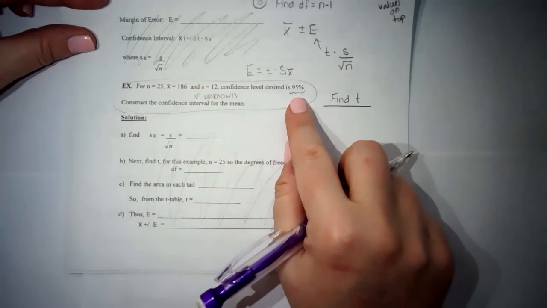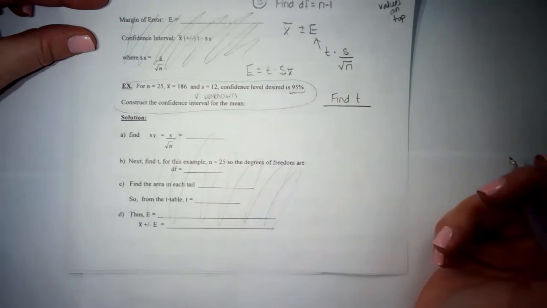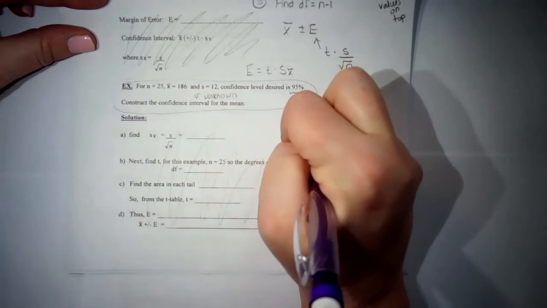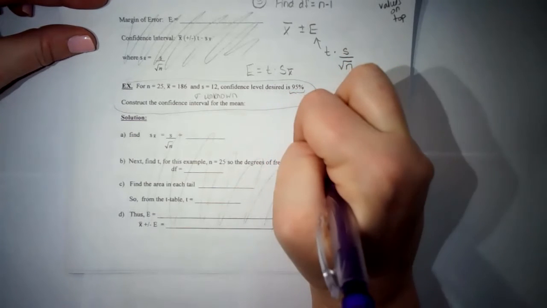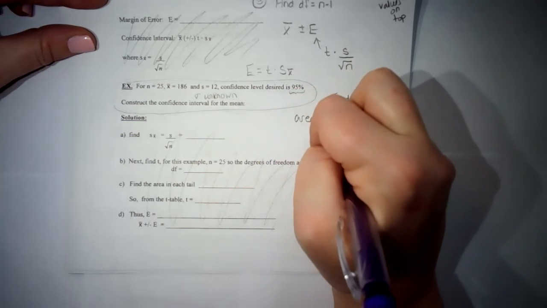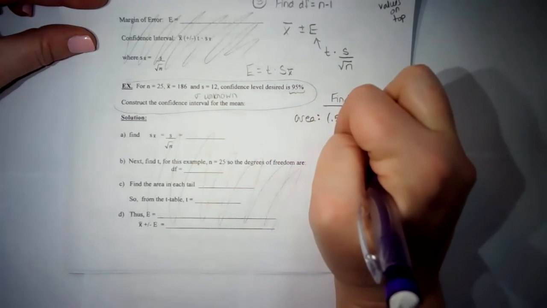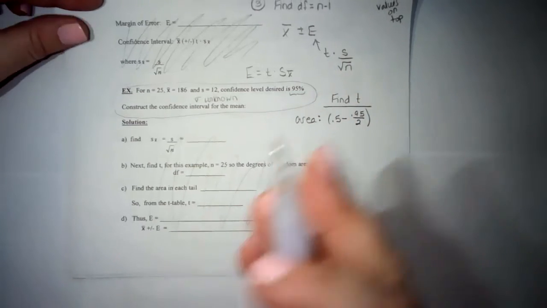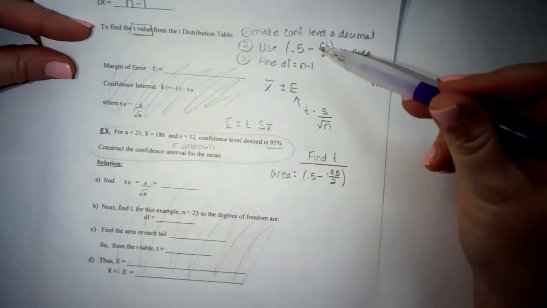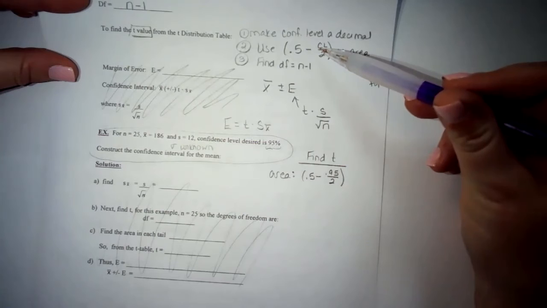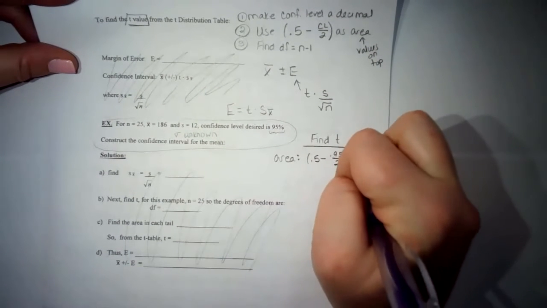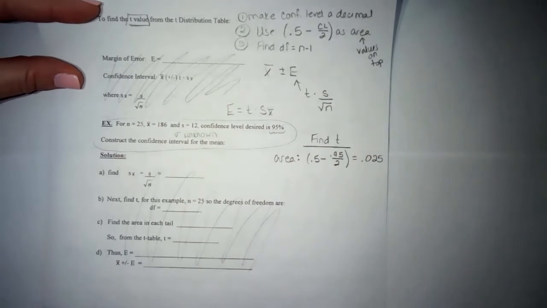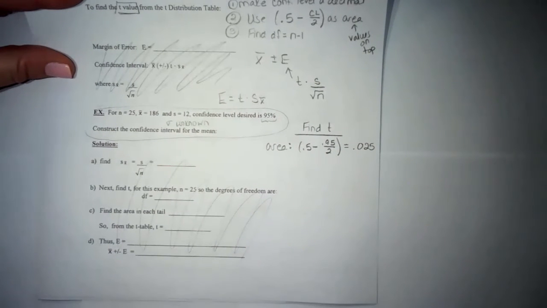Our confidence level is 95%, so we're going to change it to 0.95. The area that we're going to find up at the top is going to be 0.5 minus 0.95 over 2. Where did I get that crazy formula from? Right here, right? Okay. Make sure you can find that in your calculator. I came up with 0.025 was the area that I came up with.